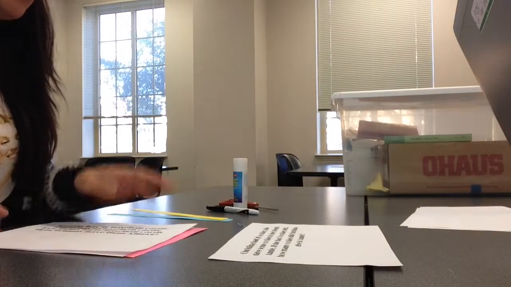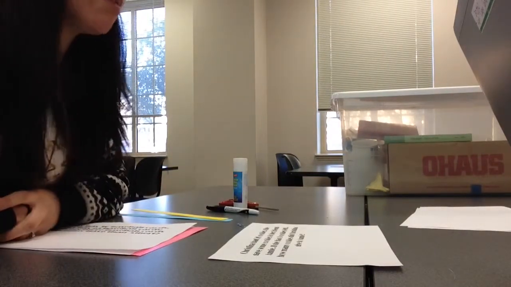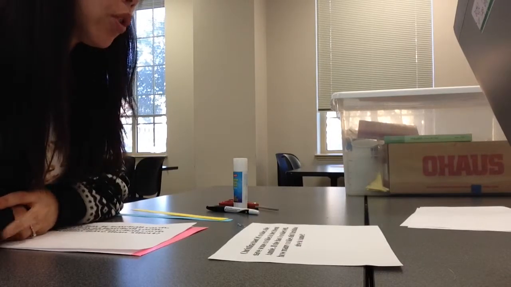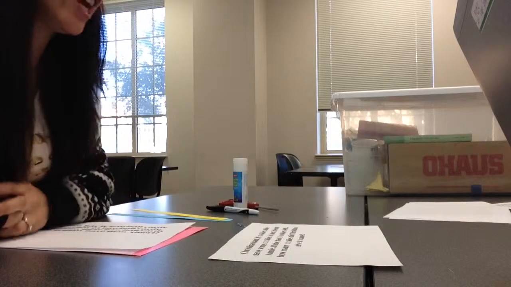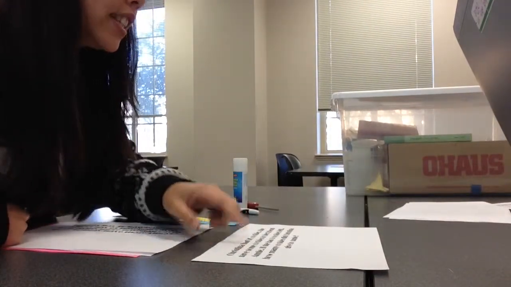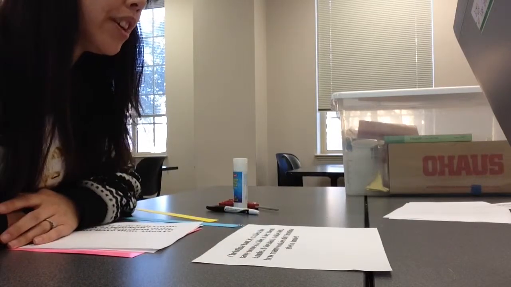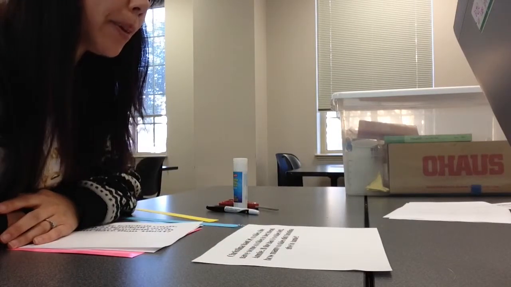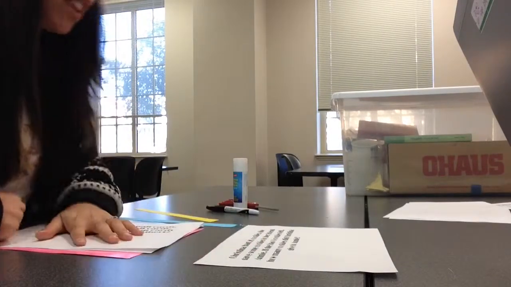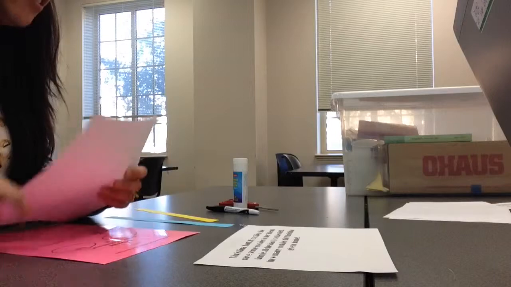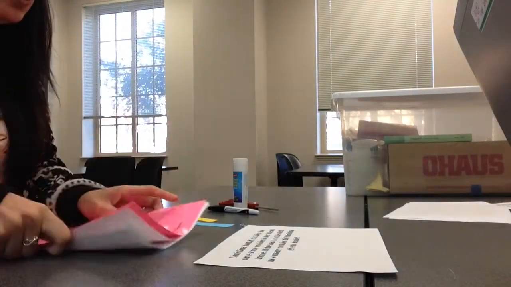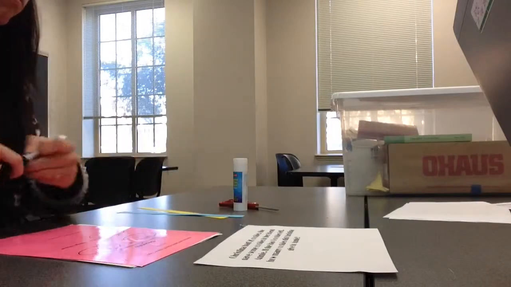Okay, so first we have to figure out what type of problem it is. We know that it's either going to be join or separate because there's a change going on, and that change is the cookies that she's giving to her friend Annie. And we know that it's going to be separate because she's giving cookies away from the start amount. Okay, so now that we figured out that it's a separate problem, we're going to use the set model to figure out the answer.